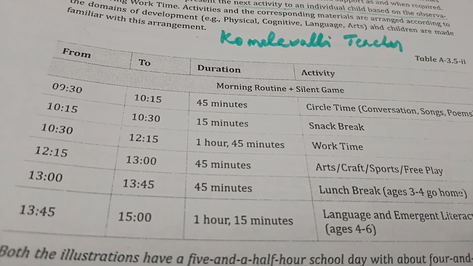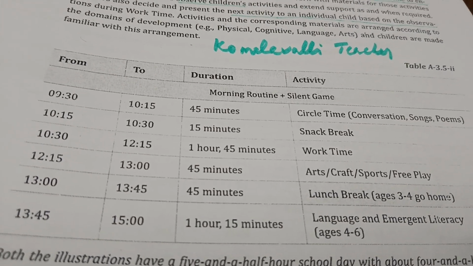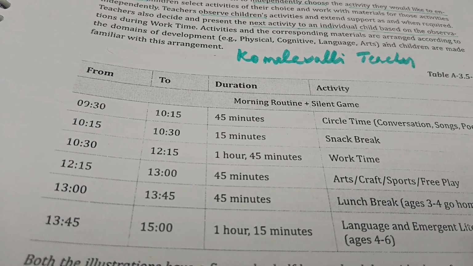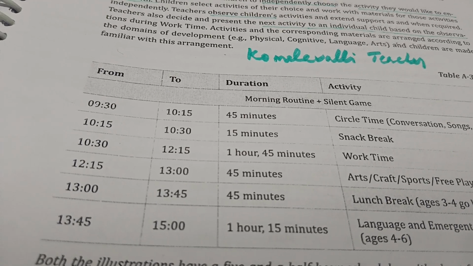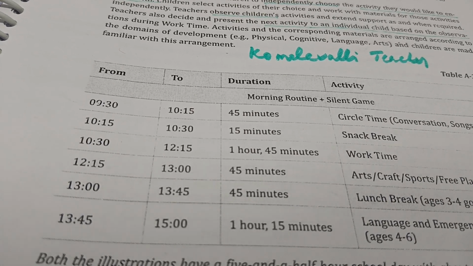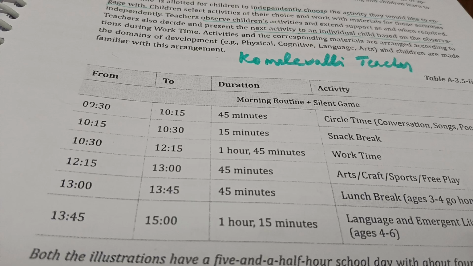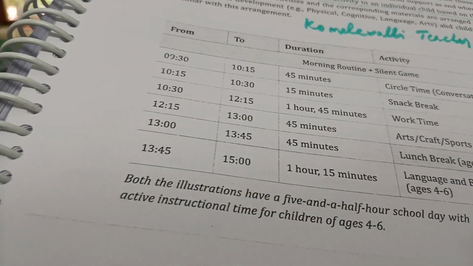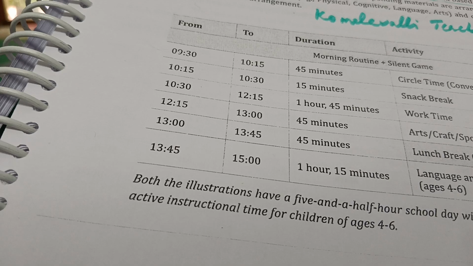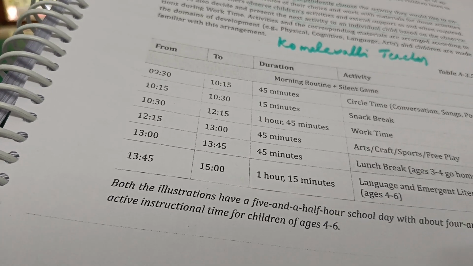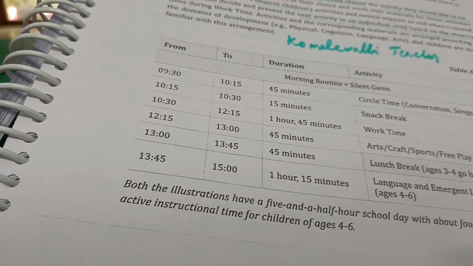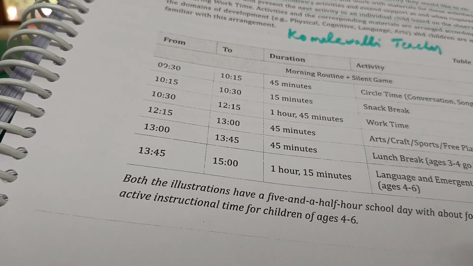9:30 to 10:15, 45 minutes: circle time, that is conversation, songs, poems. 10:15 to 10:30, 15 minutes snack break. 10:30 to 12:15, 1 hour 45 minutes work time. Independently they are doing their work. Then 12:15 to 1 o'clock, 45 minutes of art, craft, sports, free play. There the teacher can start doing and teach them artwork, craft work, sports, free play.